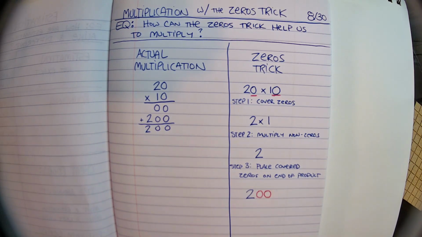And there you go. We have the number 200. Same exact number that we got by doing the algorithm like we did on the left. So either way, you can get the answer. One way is slightly easier.